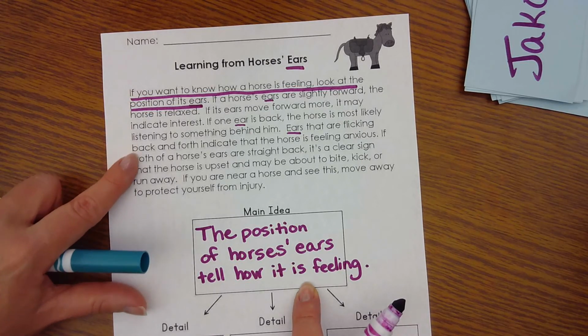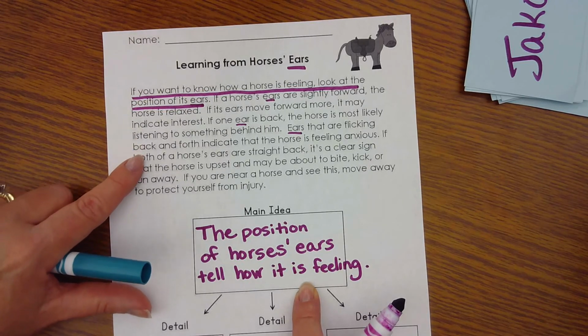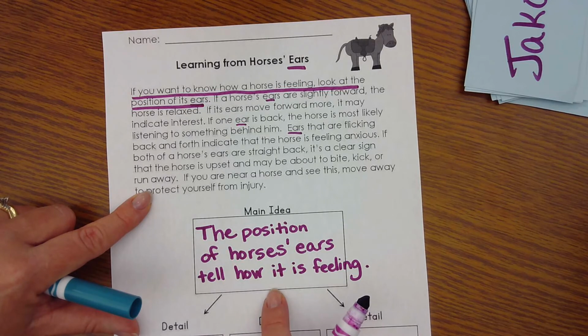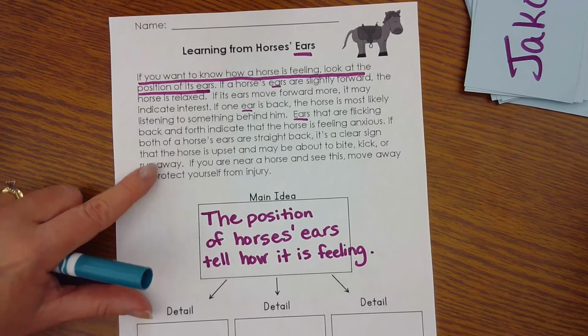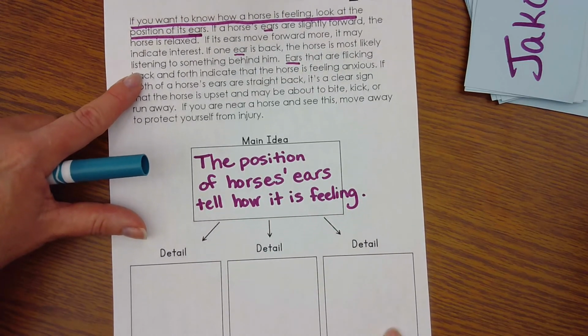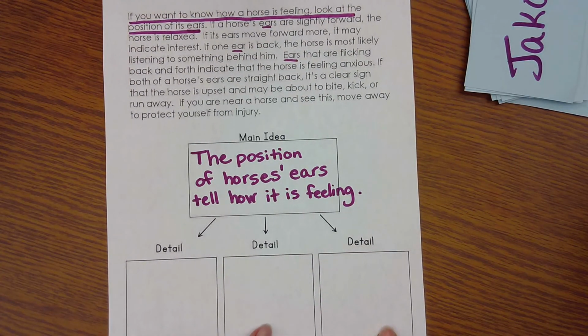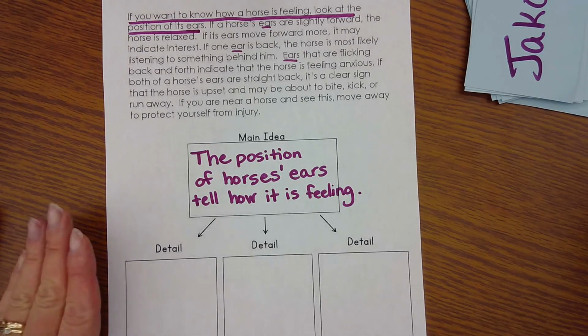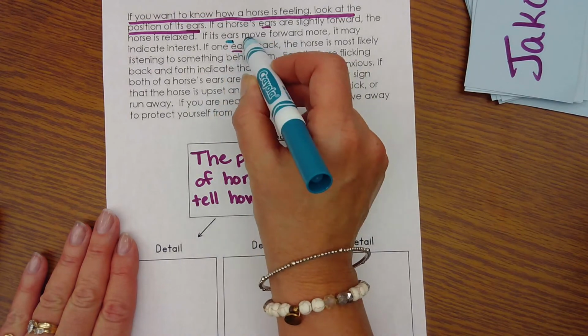But to make it more interesting, the author wanted to give us some more small details that tell more about this. Because if I heard this main idea, I'd want to know, what do you mean? Can you give me an example? Can you give me a detail? And sure enough, we can go back up into this passage and we can find those details, those small pieces of information.